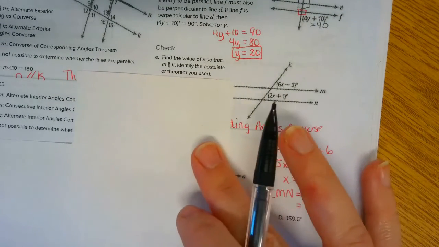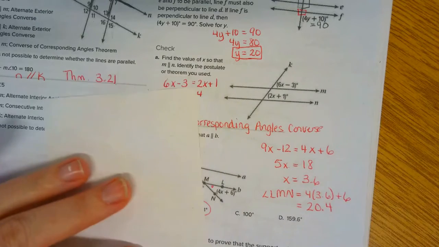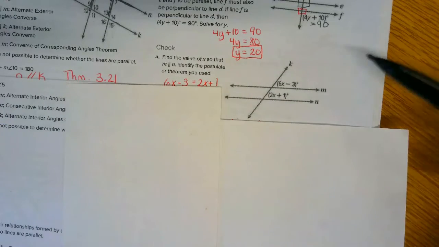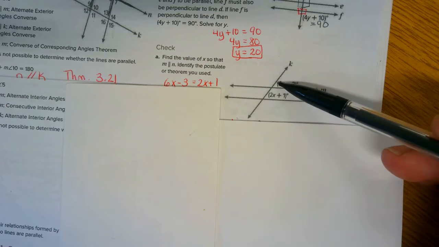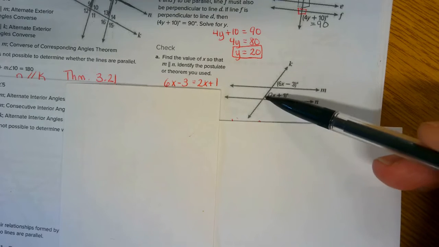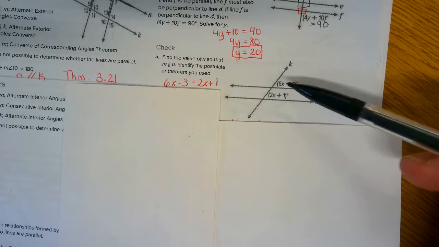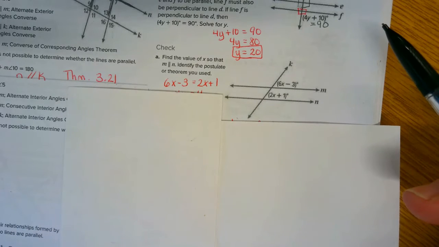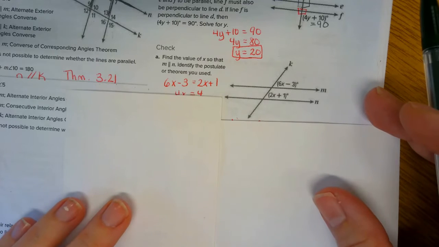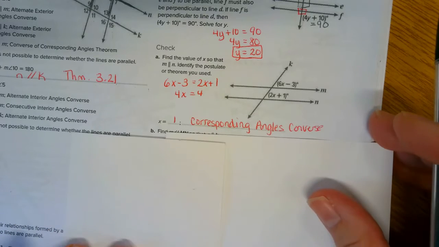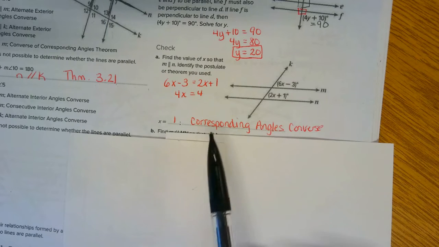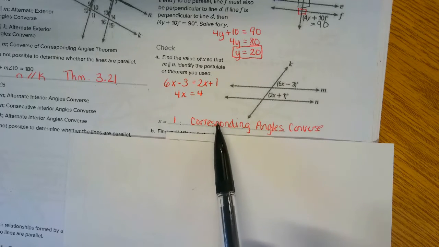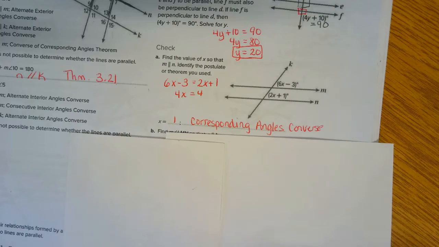So in the check question, they tell us that M and N are going to be parallel. So I'm looking to see if M and N are parallel, what happens? These two guys end up being corresponding angles. And since they are corresponding angles, those have to be equal in order for these to be parallel. So therefore, I'm just going to set them equal to each other and solve. So I minused my 2x, added my 3, and then I divided. So I got x to be equal to 1, and then I named the theorem that allowed me to use it. So corresponding angles converse, or you can use again that theorem number, which would be theorem 319.